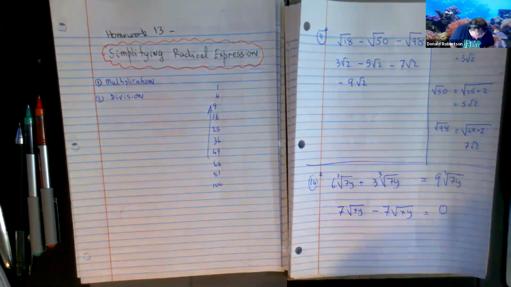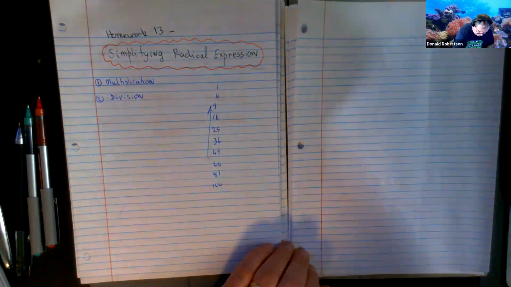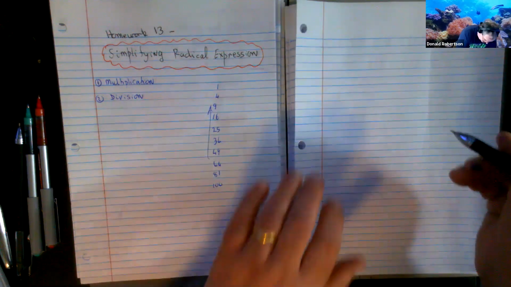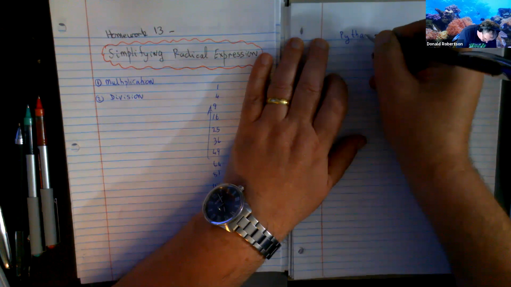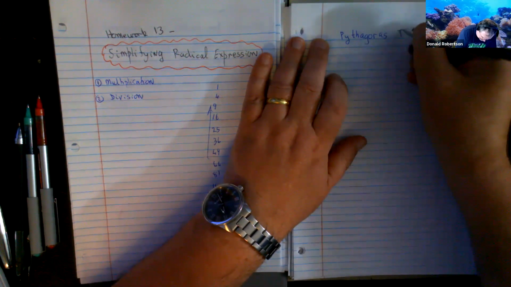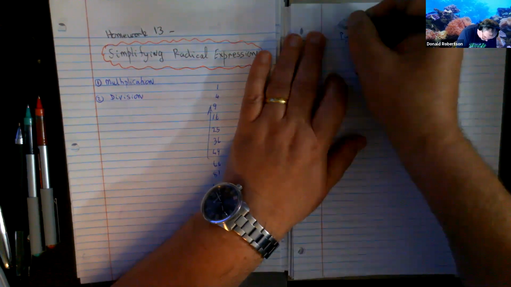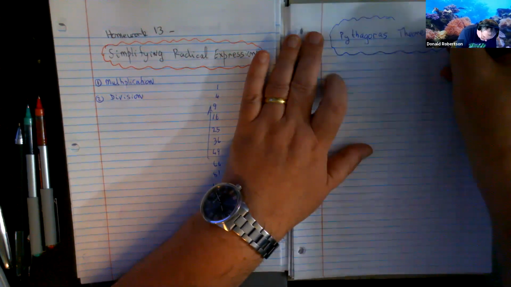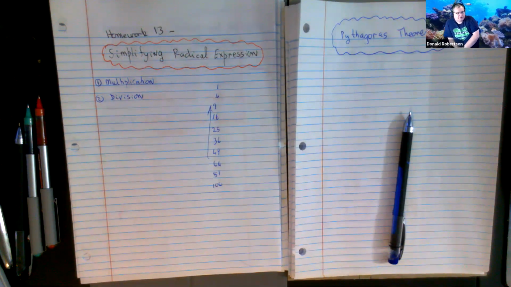Okay. Well, that's pretty much all I want to do with the add and subtract world. There is an application that we're now going to use. And we're going to use a thing called Pythagoras' theorem.